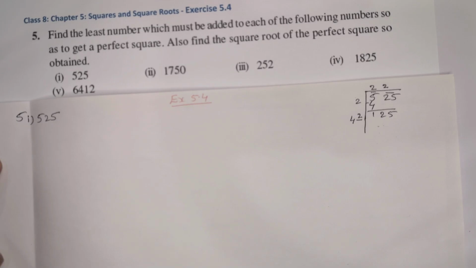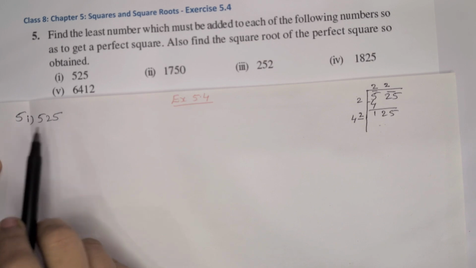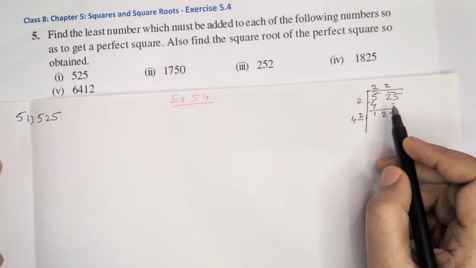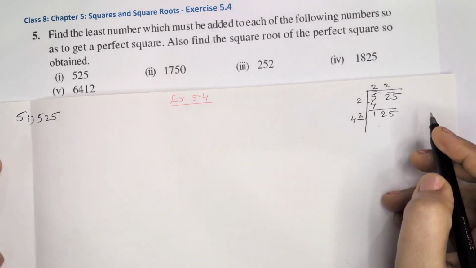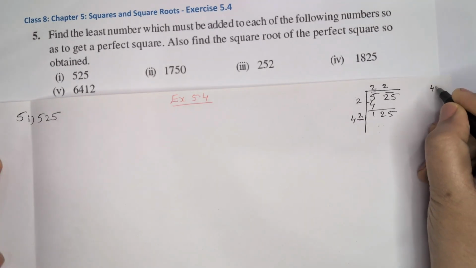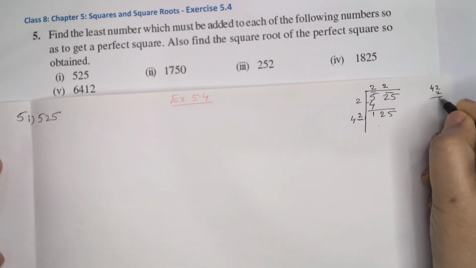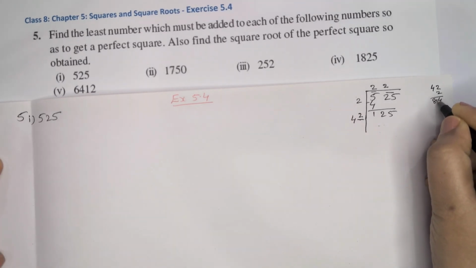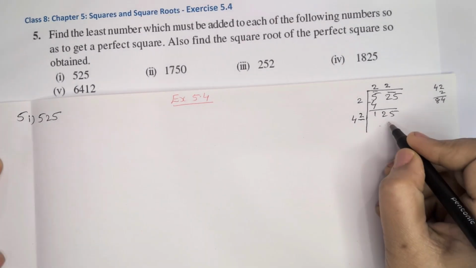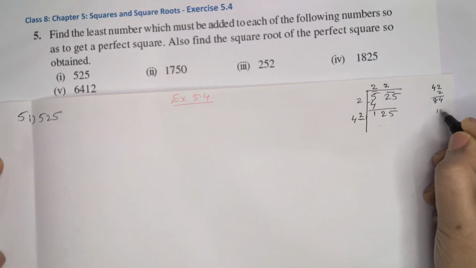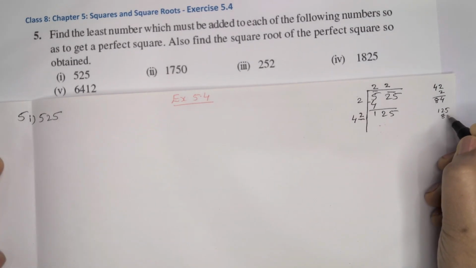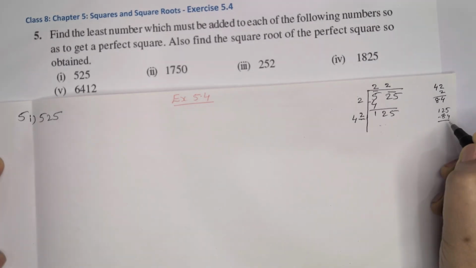Fifth question, find the least number which must be added to each of the following numbers so as to get a perfect square. Also find the square root of the perfect square so obtained. First number 525. When we divide that 525, here 4 and 1 digit we need. So 42 into 2 we are getting 84. And the remainder, 125 minus 84, will come 41.